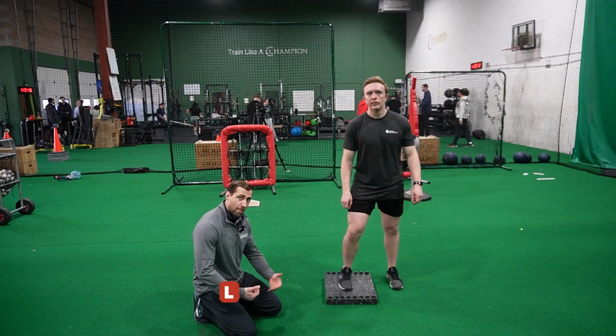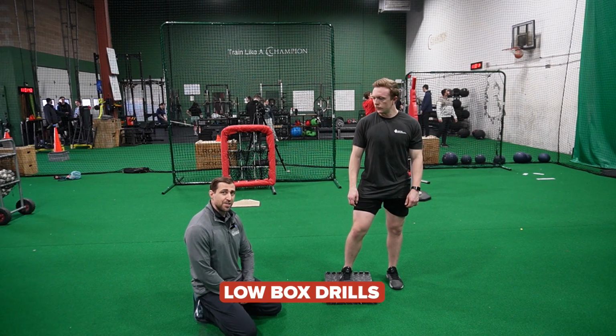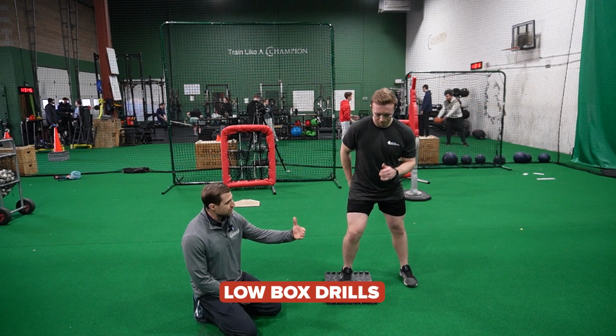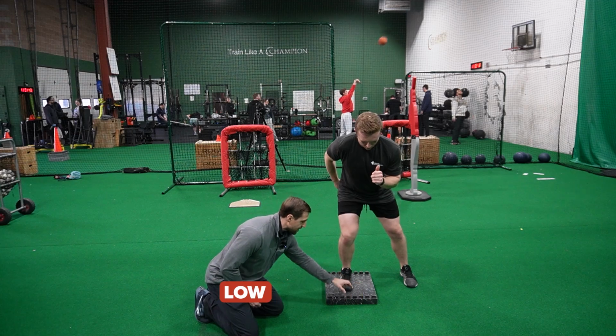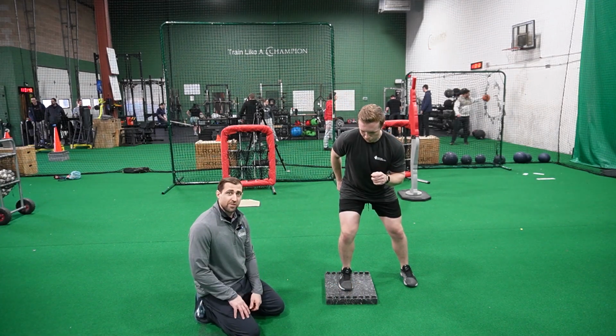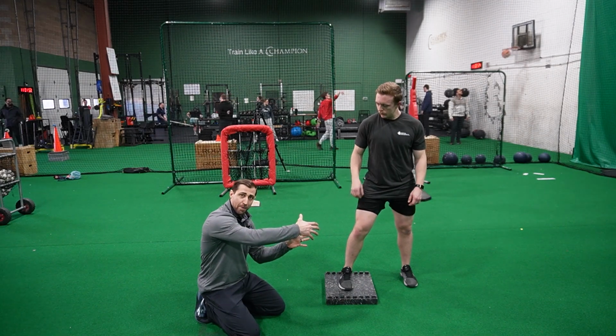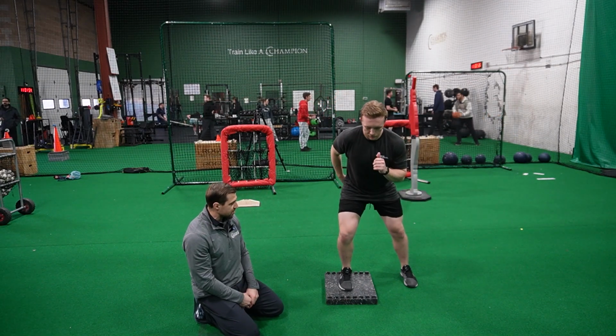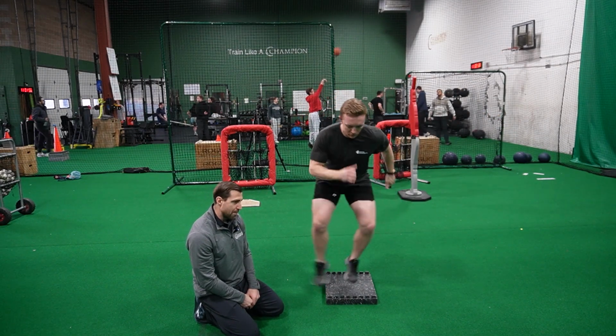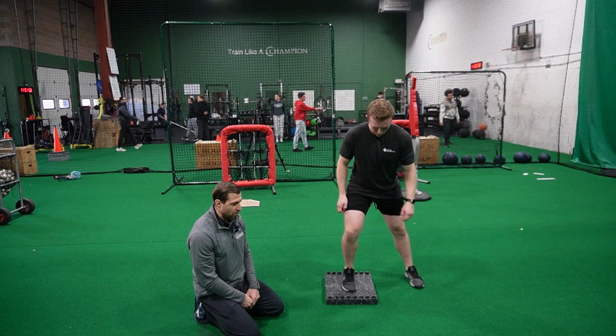I also love low box drills. So we're going to start with a cutting drill here. Jacob starts with his weight centered over top of this box. One of the reasons why I really like the box is because athletes can visually see, all right, I need to have my weight over top of the box. He's going to cut and switch to the other side. Good. And he went back. Let's go ahead and do a few back and forth.